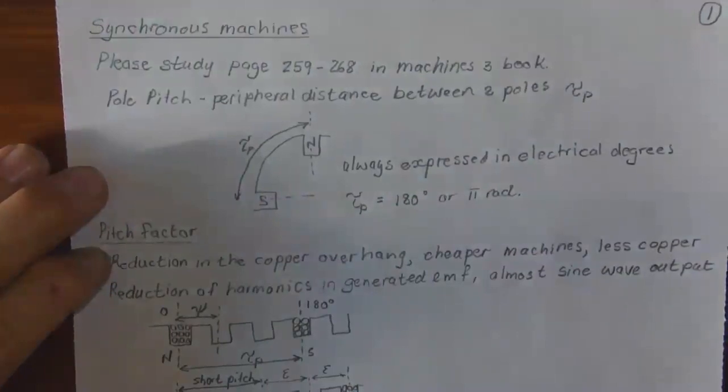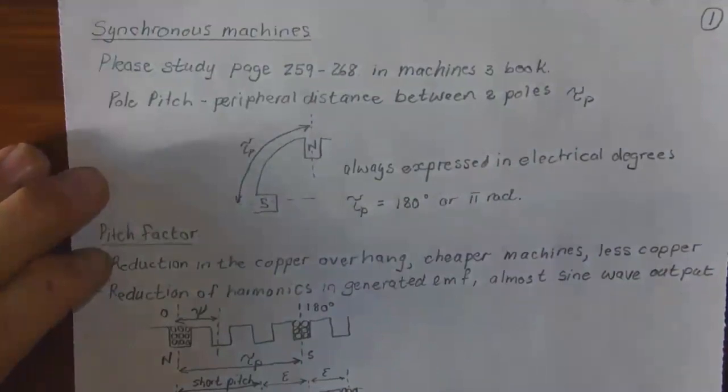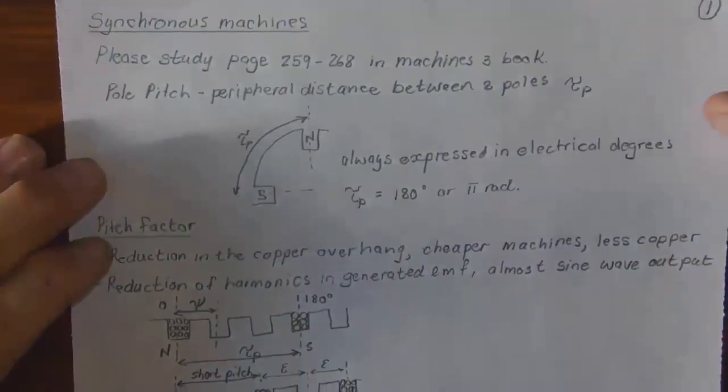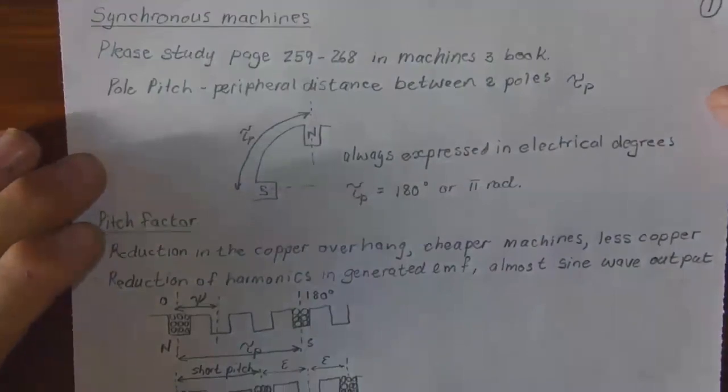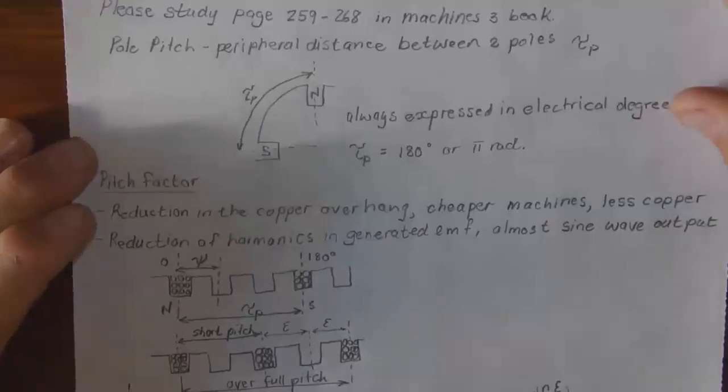This is the last chapter of the syllabus, which is called Synchronous Machines. Now, please study pages 259 to 268 in your Machines 3 handbook. There we will find that the pole pitch is the peripheral distance between two poles, which is tau p. It is always expressed in electrical degrees, and therefore tau p is 180 degrees electrical or pi radians.